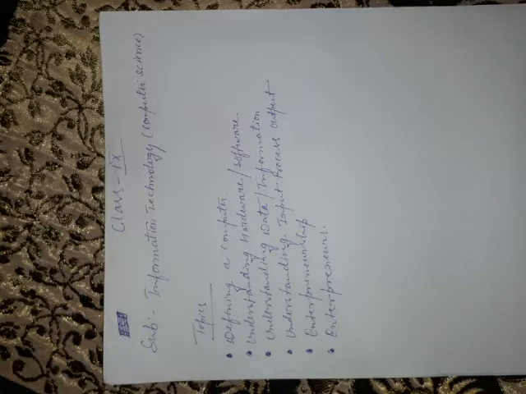Input refers to the process of feeding data or instructions into a computer, whereas output is the result that is obtained when the computer processes the input. When the computer processes data, it becomes information. As I think I told you in the class, what is data and information. I will tell you after this, but here I am telling you some important things.